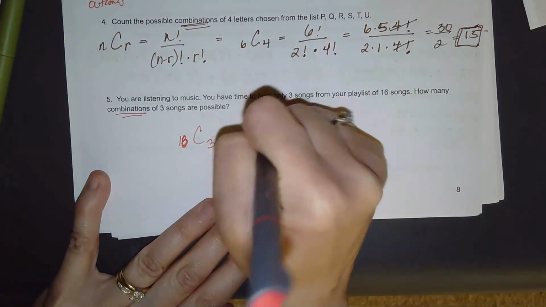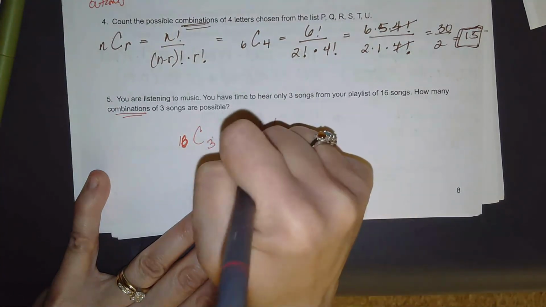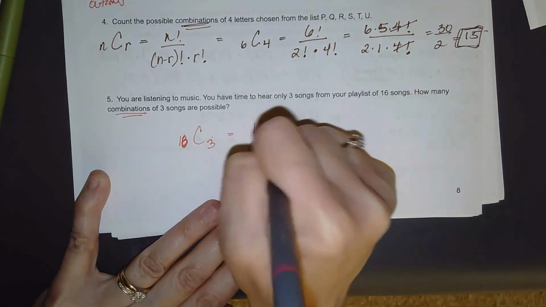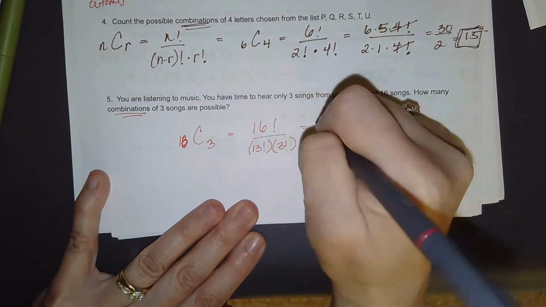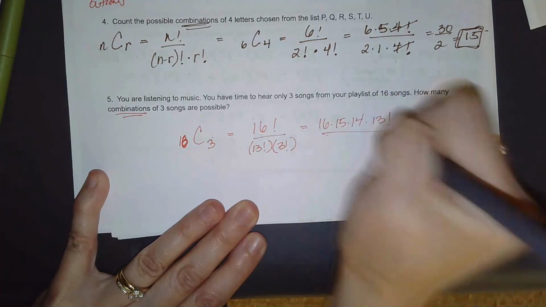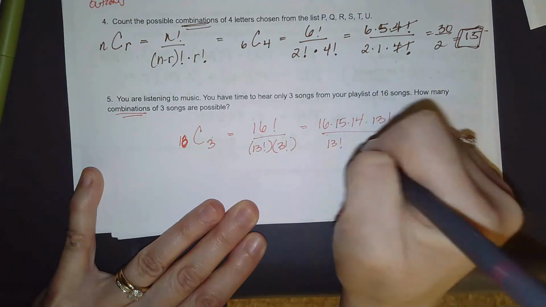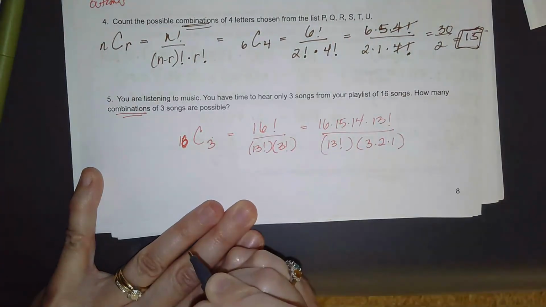So our formula would be n factorial, so 16 factorial over n minus r, which would be 13 factorial, times r factorial. So again, I'm going to write this out, 16 times 15 times 14 times 13 factorial, because I'm going to try to get all this to cancel, or as much as I can. And then 3 factorial, I'm just going to write out like that.